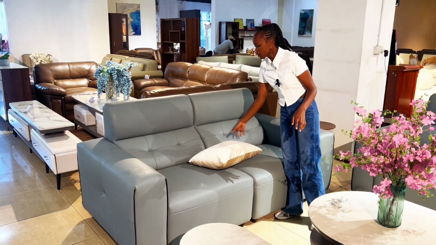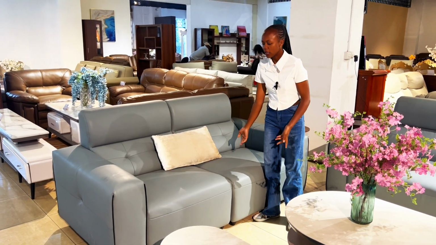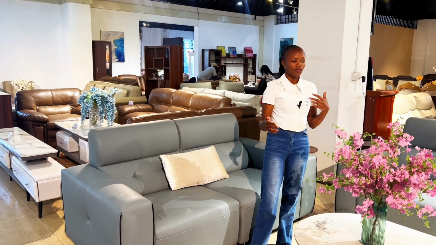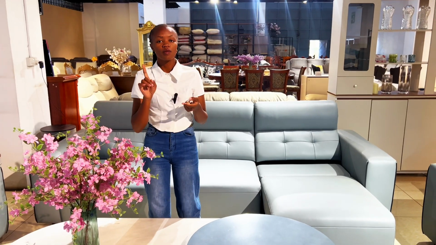It has this very nice backrest, a very simple color, very simple pattern, and that is what a modern feel looks like. Modern is more about increasing functionality but also favoring space, because modern spaces are very tiny.